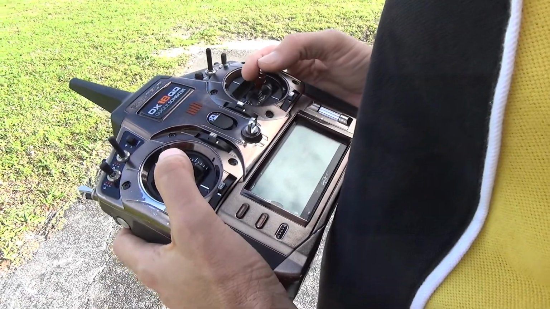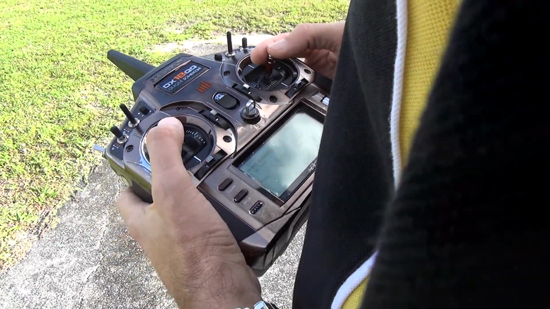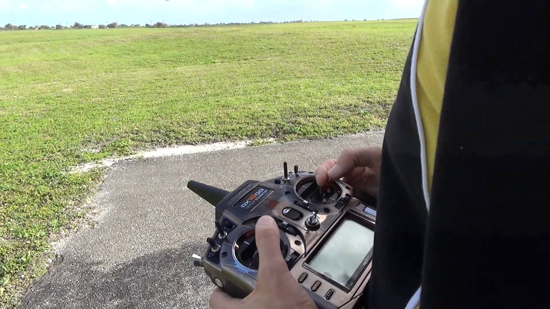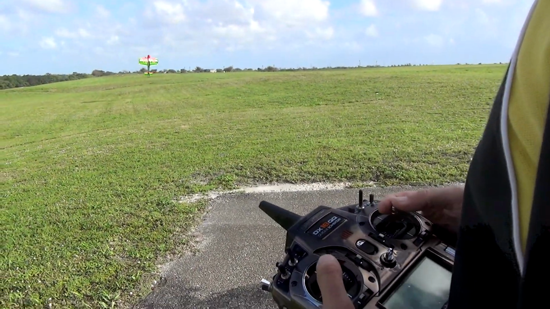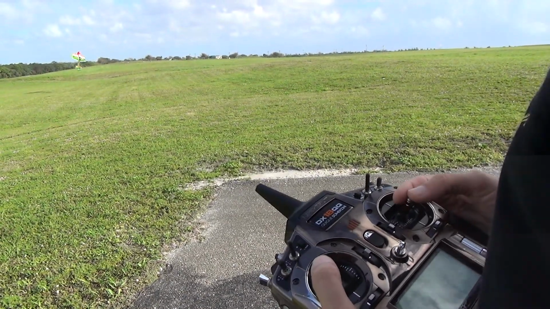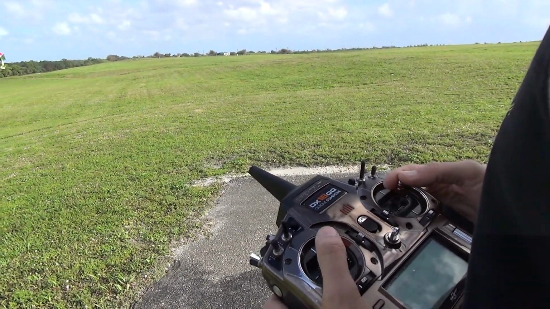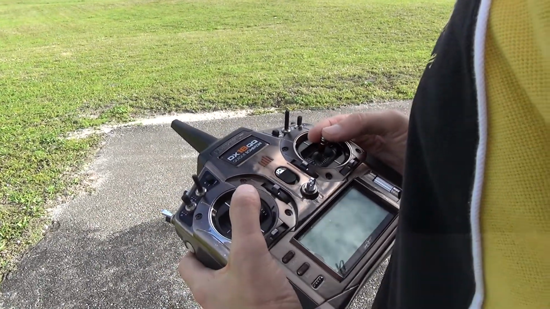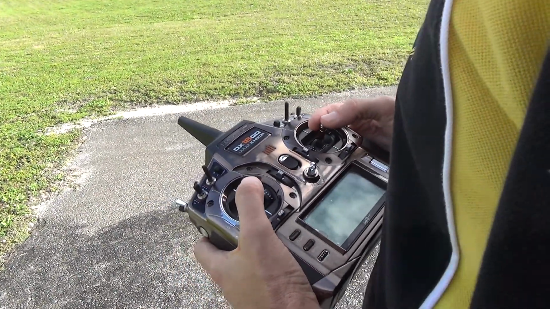I'll put it up into a hover, and you watch the throttle management isn't quite the same. I'm blipping it and moving it. Now I'm in a hover, and I'm holding it just off the ground. So you can see the difference in how much that throttle is moving.